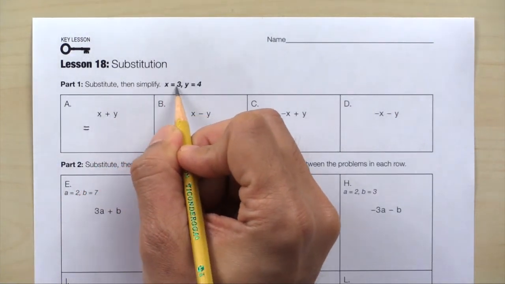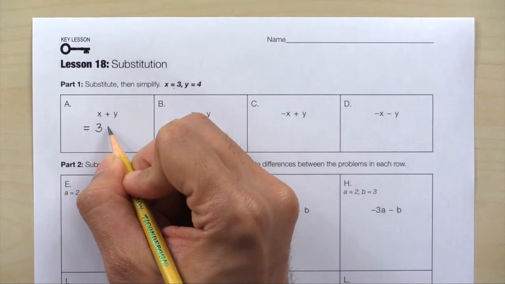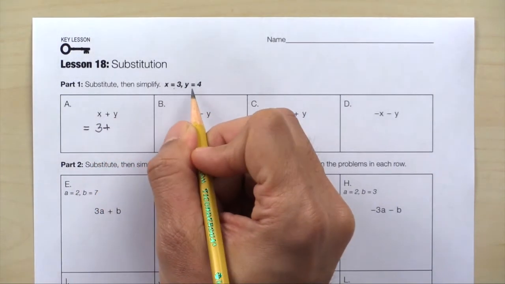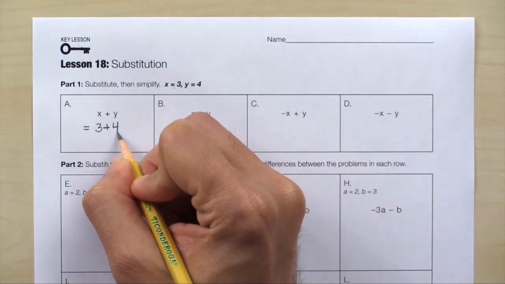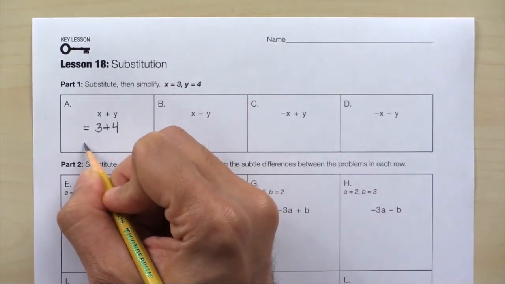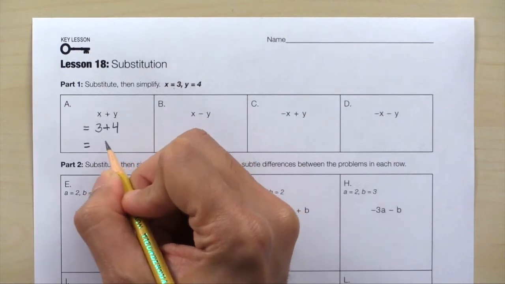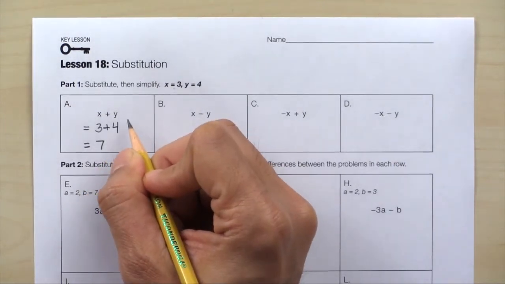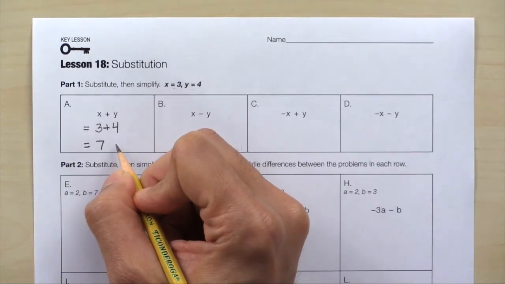x is equal to 3, just like it says here. Write down 3. Write down the plus sign. And y equals 4, just like it says here. So write down 4. Now let's simplify this expression. On the next line, write down the equal sign. And 3 plus 4 equals 7. So x plus y equals 3 plus 4 equals 7.